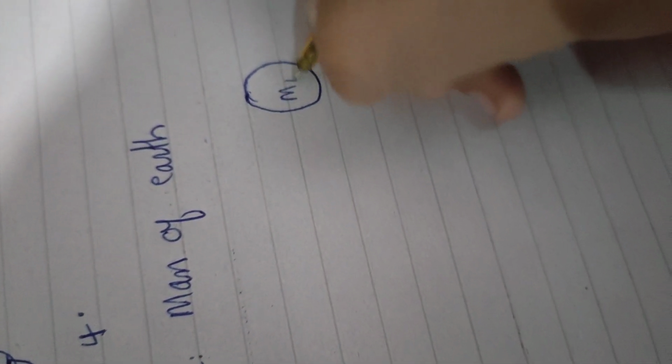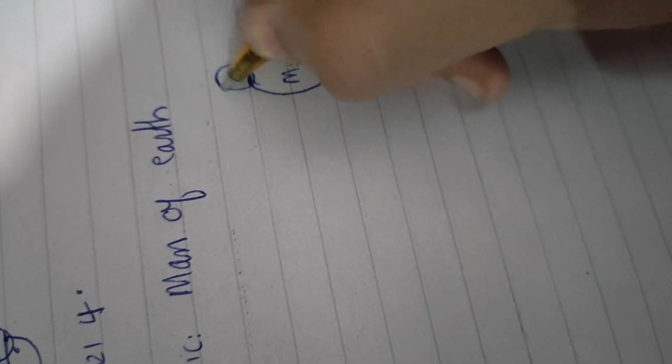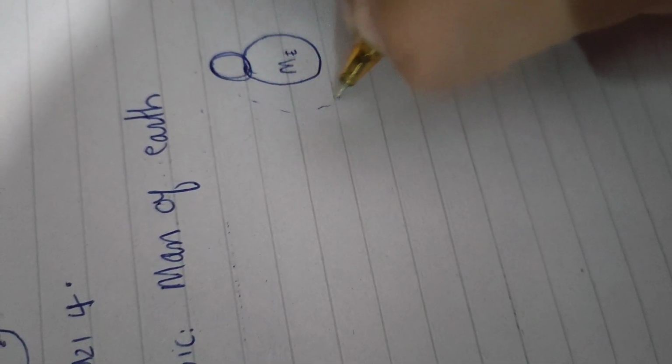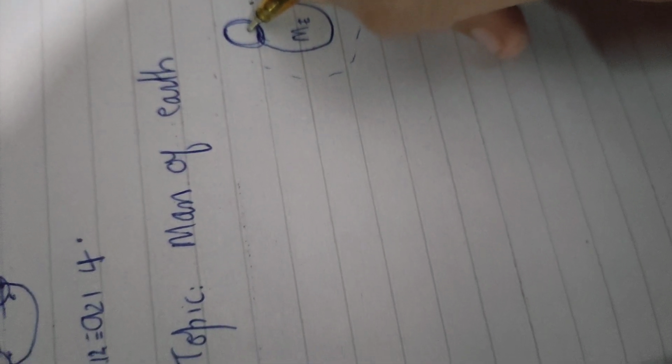So here is a body, here is M E, which means this is Earth, और यहाँ पे एक body है, right? That is revolving here. Okay, तो for example इस body का भी हमारे पास mass होगा, right? So let's just calculate the mass of Earth. हमें तो mass of Earth calculate करना है.